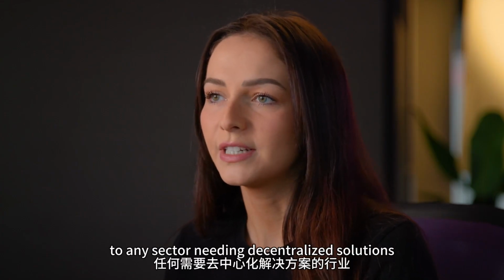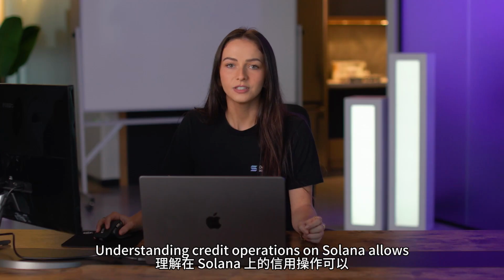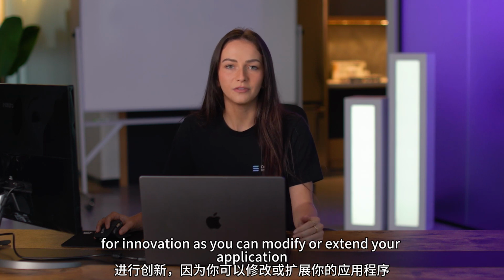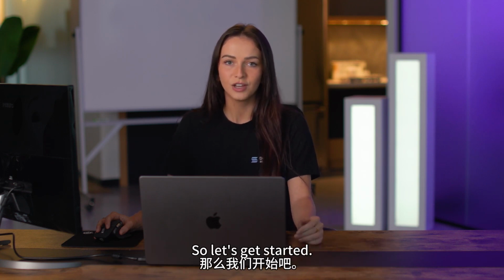These skills can be transferred to any sector needing decentralized solutions, like finance, healthcare, and more. Understanding CRUD operations on Solana allows for innovation, as you can modify or extend your application with more complex features in the future. So let's get started.